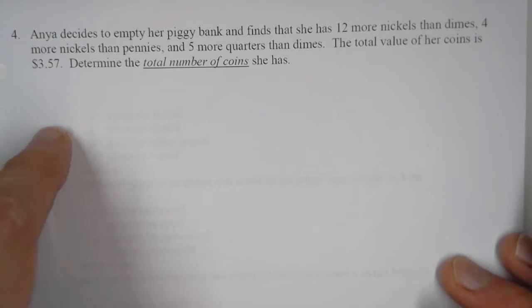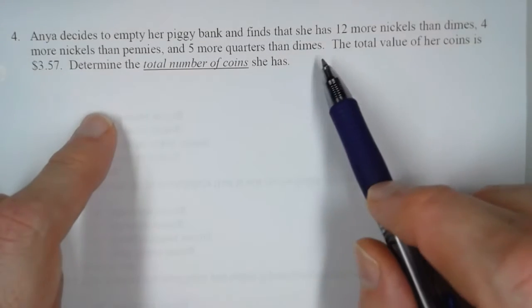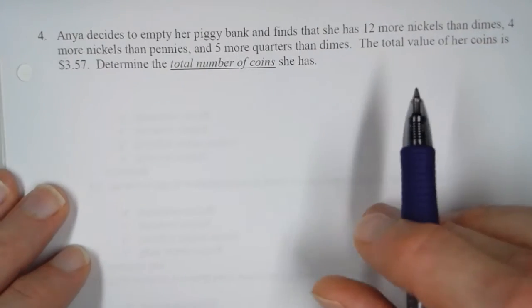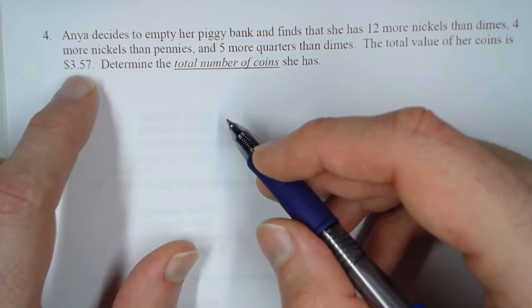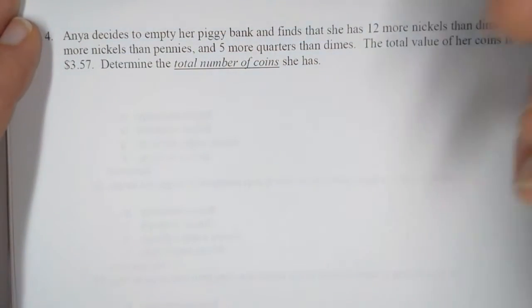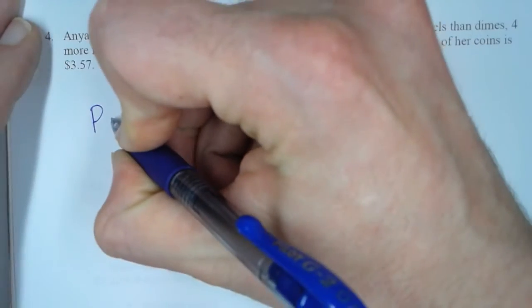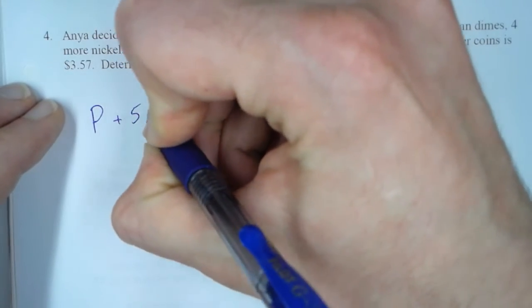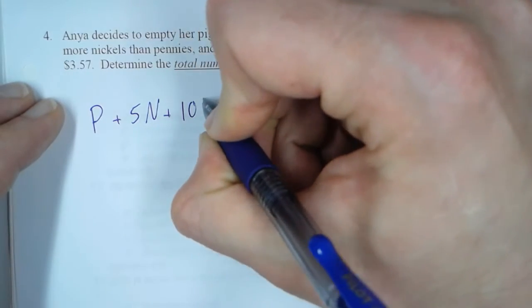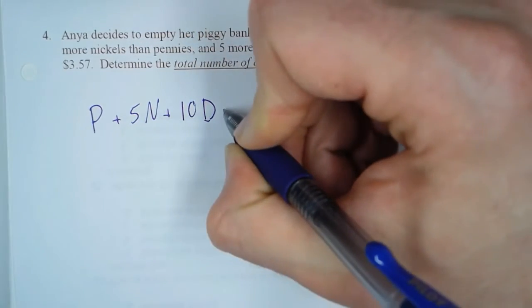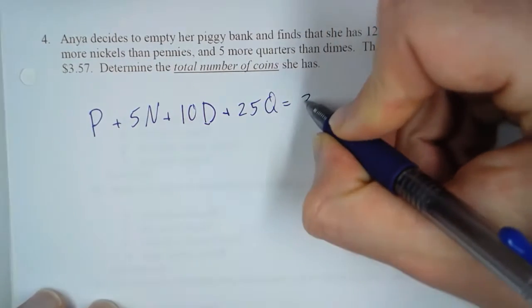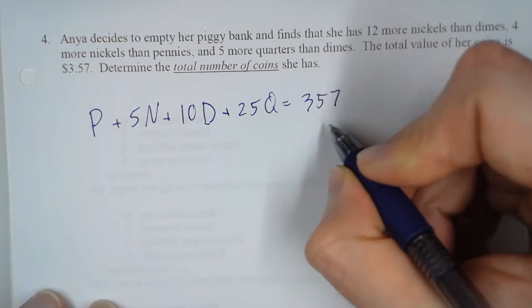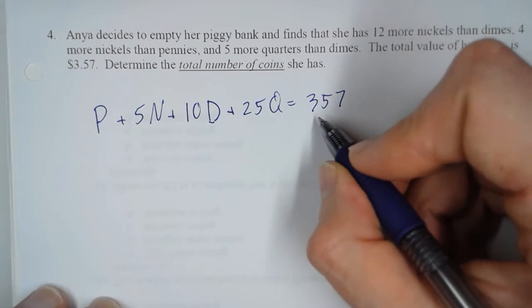So we have 4 types of coins. We have pennies, nickels, quarters, and dimes. Now, we know the value is $3.57. So the way we can write this is P plus 5n, because each nickel is worth 5 times a penny, plus 10d, each dime is worth 10 cents, plus 25q equals 357. Notice that we're doing this in cents, not dollars.